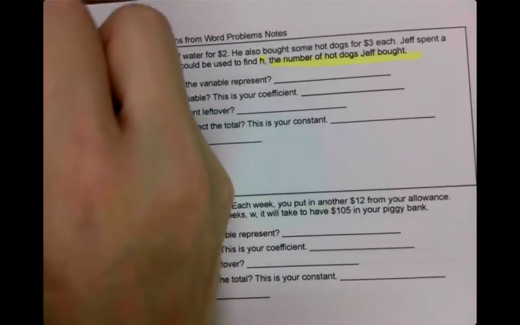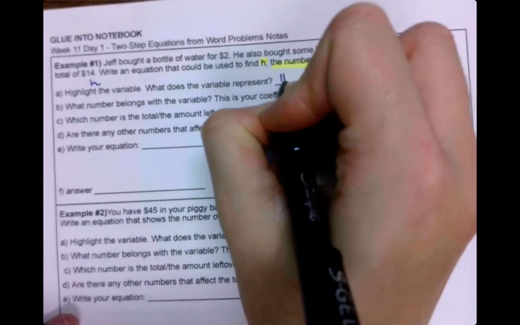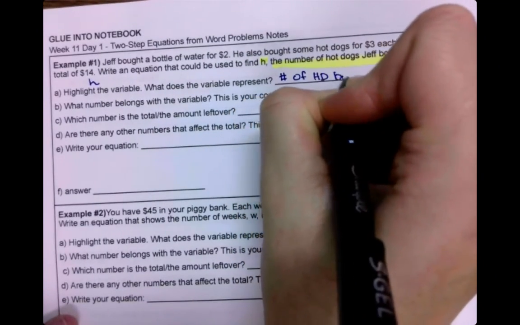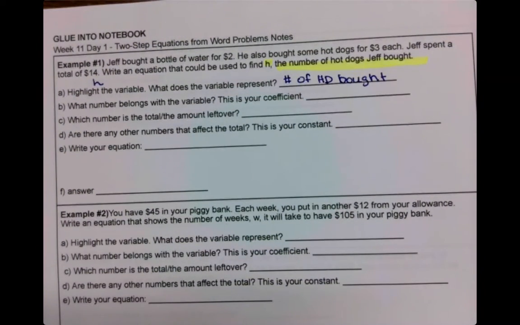So H is the variable, right? And it says to write, straight up next to it, number of hot dogs bought. I'm shorthanding a lot of this, which is perfectly fine. Then it says, what number belongs with the variable?